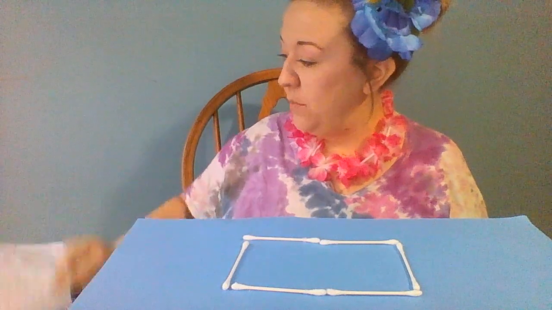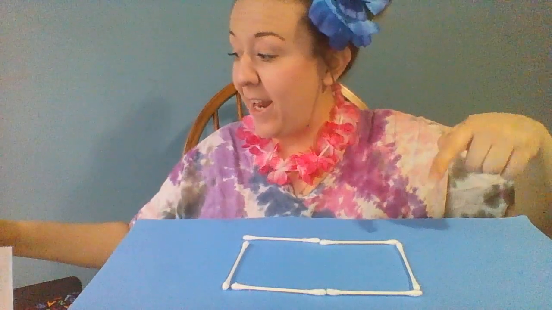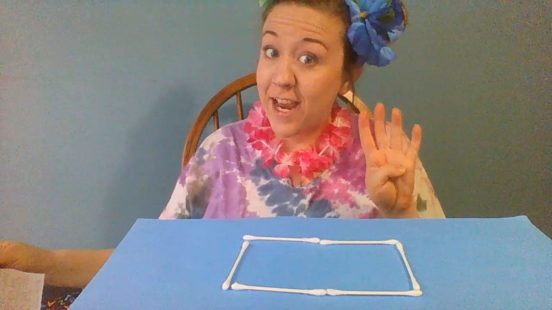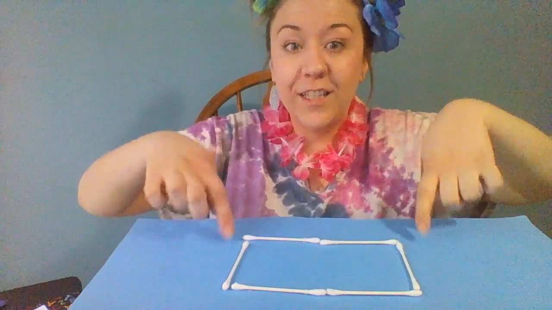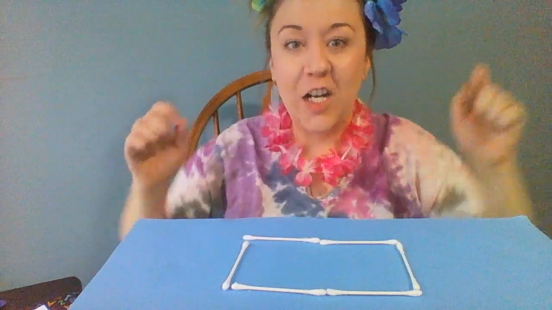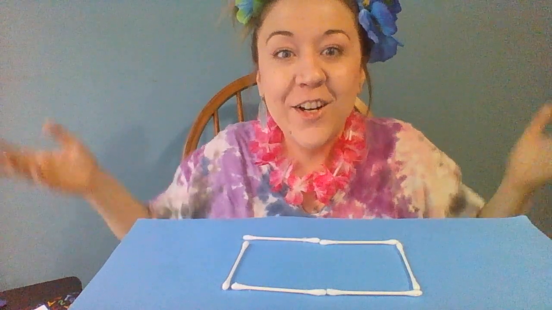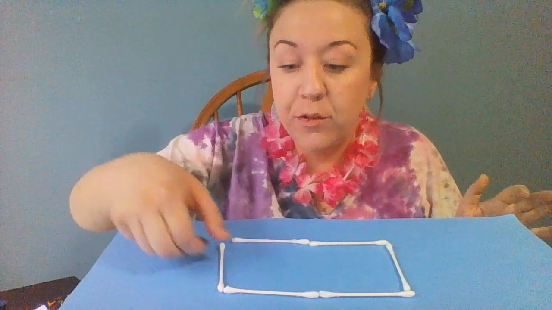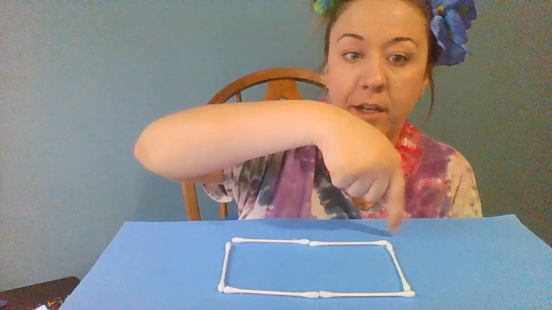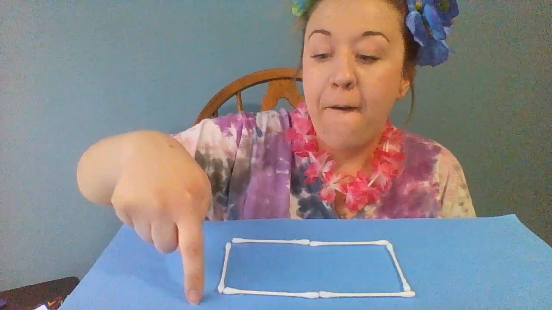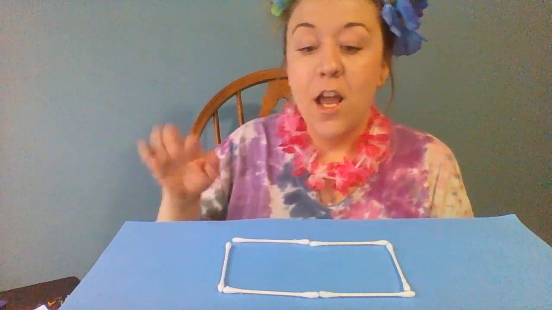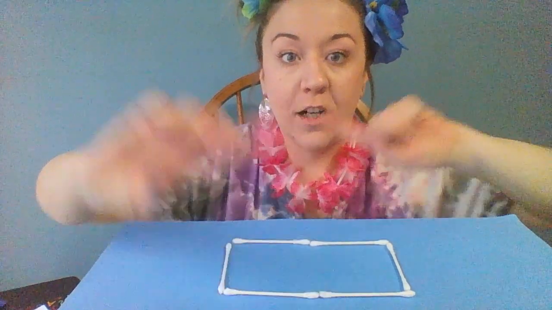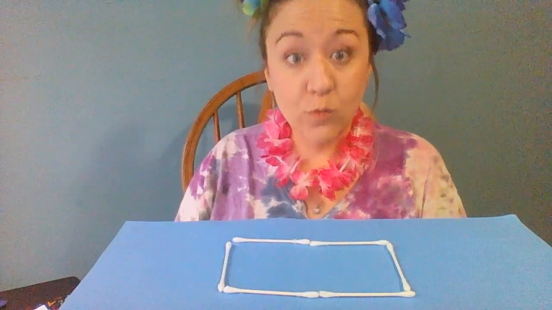Let's read our poem. Ricky is my name. Don't get me wrong, my 4 sides are not the same. 2 are short and 2 are long. Ricky is a rectangle. That's right. Even though we added 2 more Q-tips, we still only have 1, 2, 3, 4 sides on our shape. 2 of the sides are short and 2 of the sides are long. That makes it a rectangle.